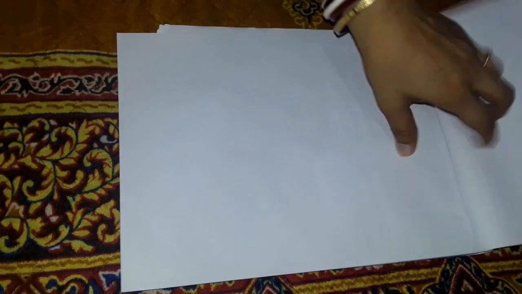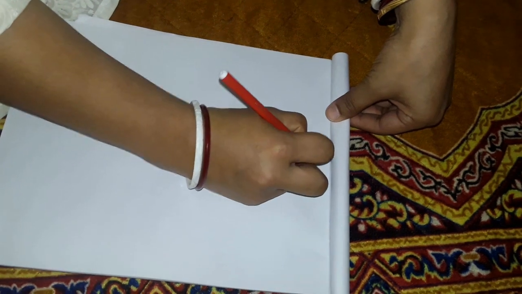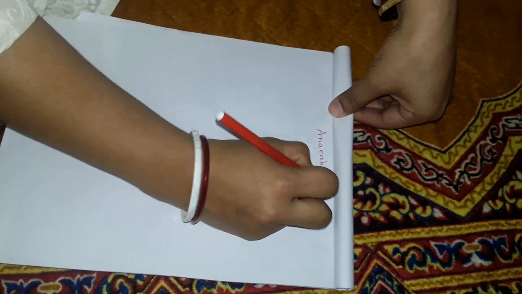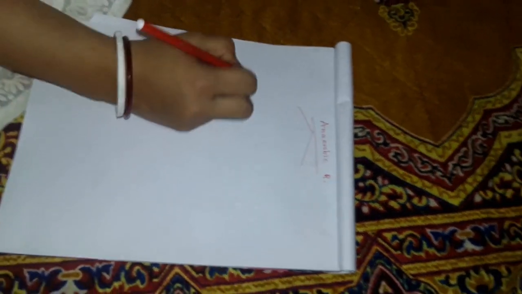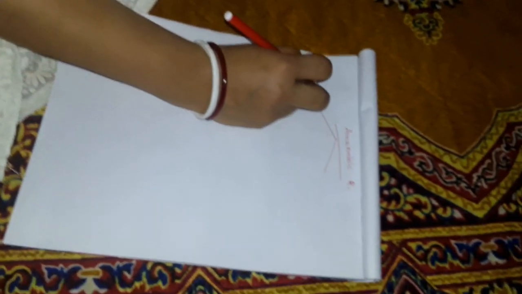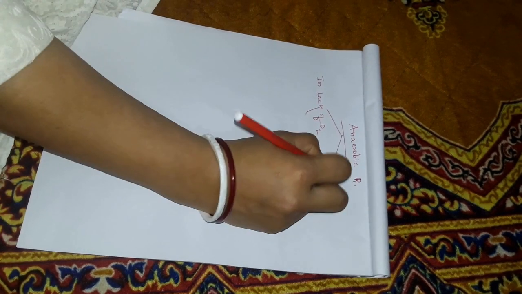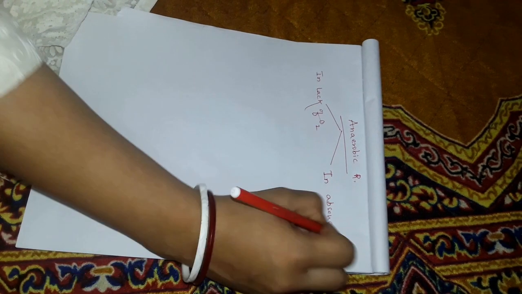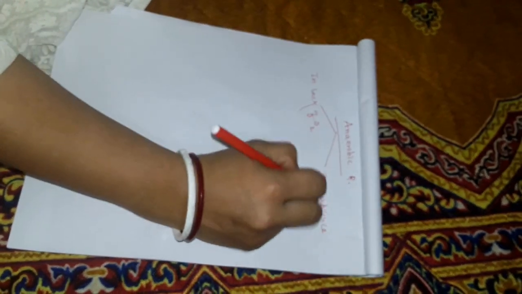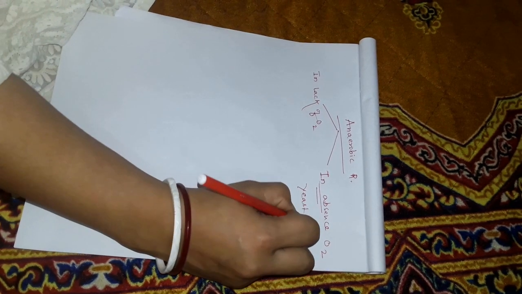Before that, anaerobic respiration types. Let's have a look. Anaerobic respiration again can be of two types. First one is in lack of oxygen, or in absence of oxygen. Both are not the same. Here oxygen is not at all needed, as in yeast fermentation.